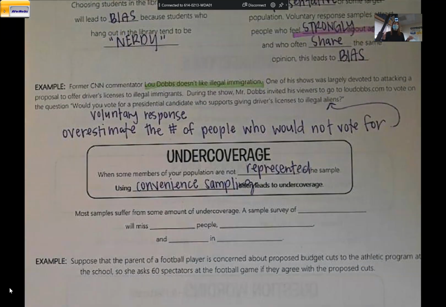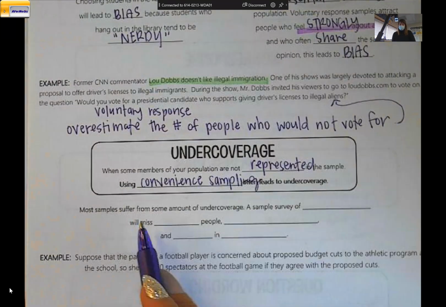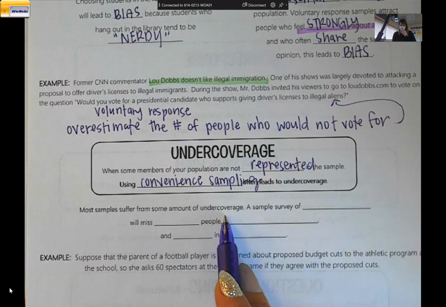So if I just ask you guys a question, we have undercoverage for 9th graders, 10th graders, and 12th graders. Most samples suffer from some amount of undercoverage.